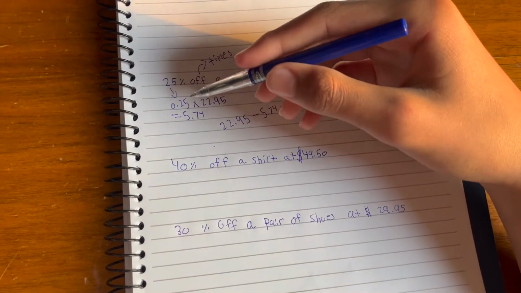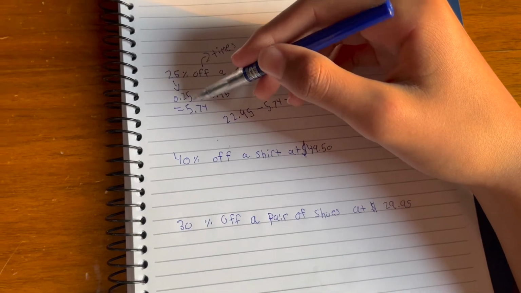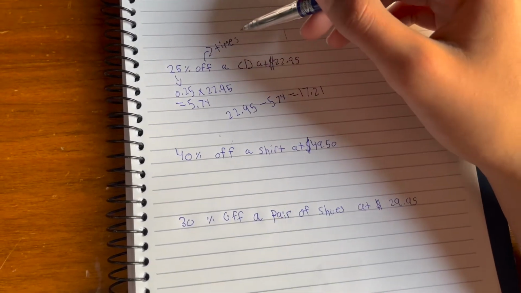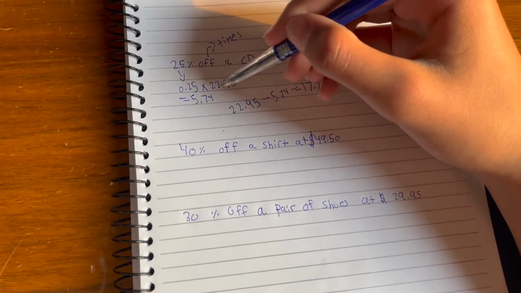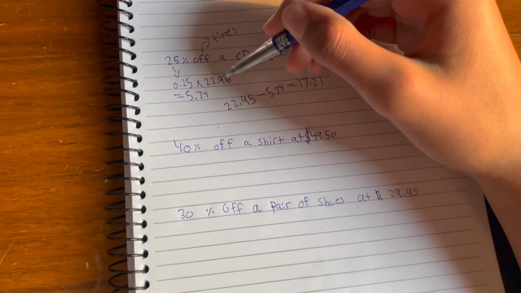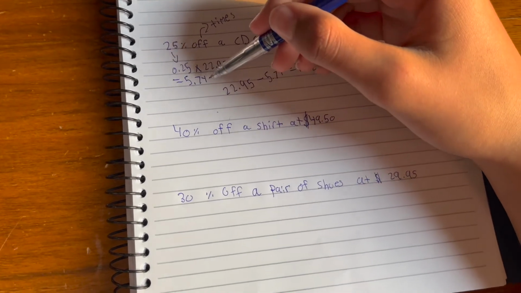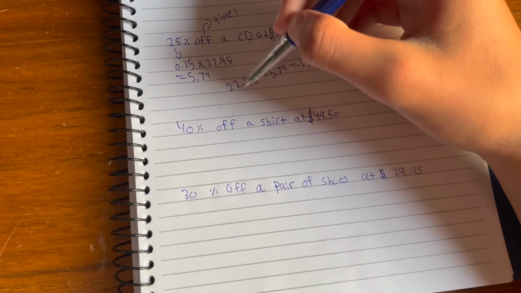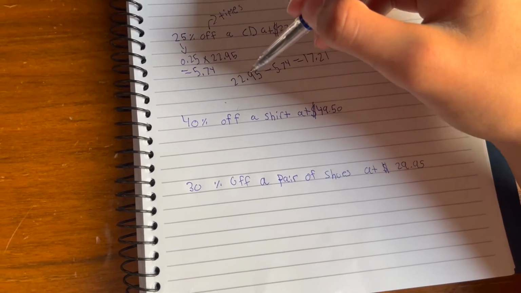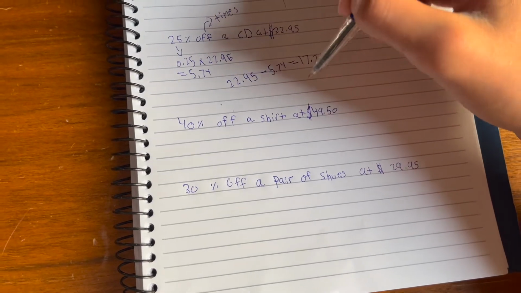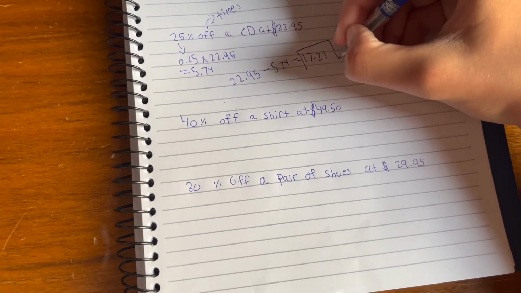So we converted it into a decimal, then we multiplied it, because off means times. That gave us how much 25% of 22.95 is, 5.74. Since we're calculating a discount, we take the original price and remove the discount off of it, which gives us the final number of 17.21.